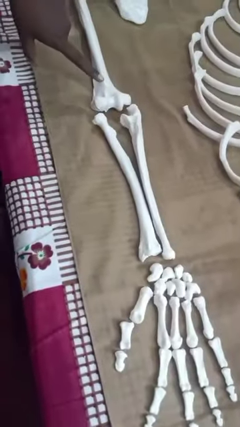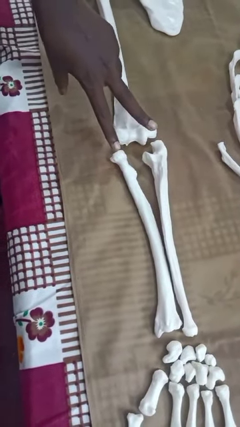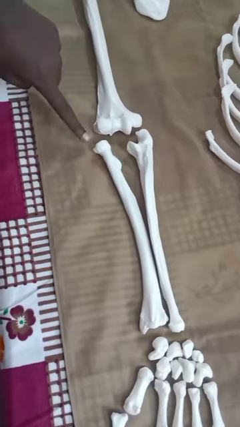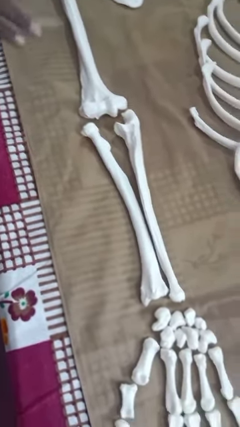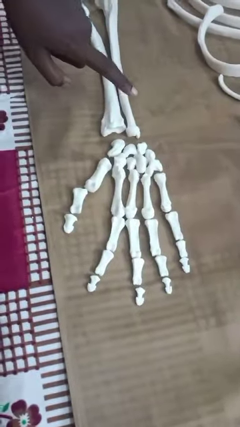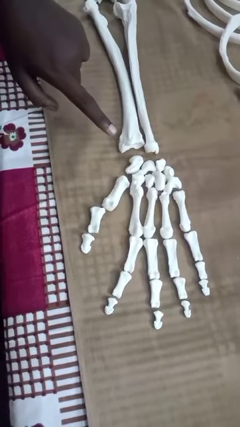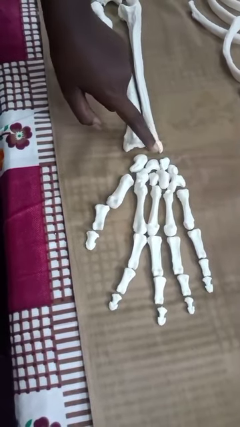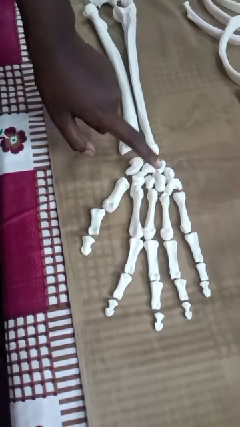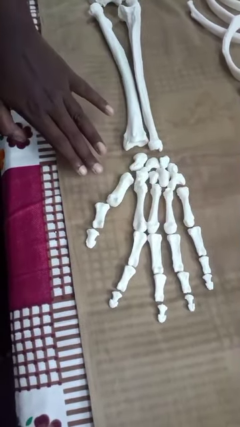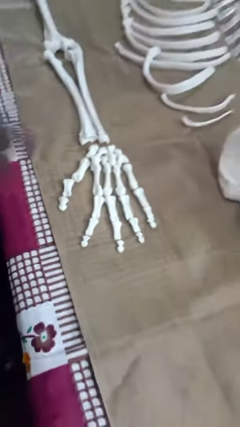The lower end of the humerus articulates with two forearm bones called the ulna and radius. These bones form the elbow joint. And the lower end of the radius and ulna articulate with the carpal bones forming the wrist joint. The carpal bones are scaphoid, lunate, triquetral, pisiform, trapezium, trapezoid, capitate and hamate. These are the metacarpal bones, and the rest are phalanges forming the proper hand.